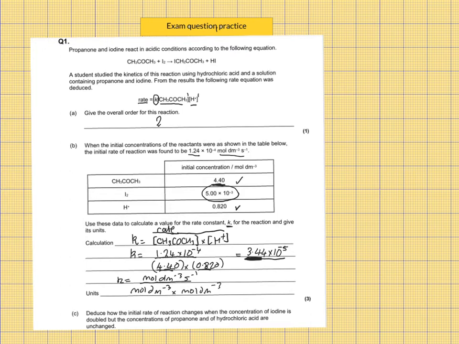Now this cancels out straight through, and we're left with the units for K as this. That looks untidy, so we now bring moles, dm to the plus 1 to the top, and that becomes moles to the minus 1. dm to the minus 3 becomes dm to the plus 3, and seconds to the minus 1 stays as it is.